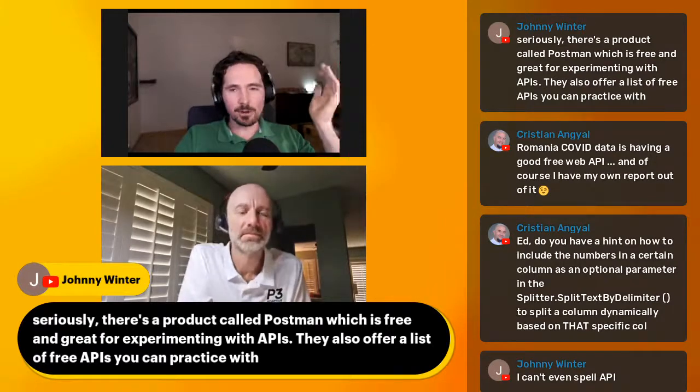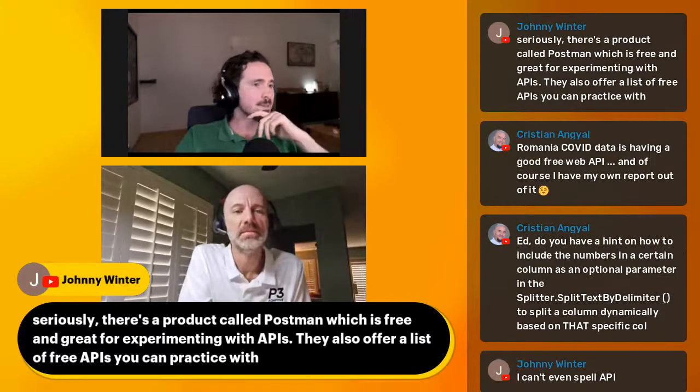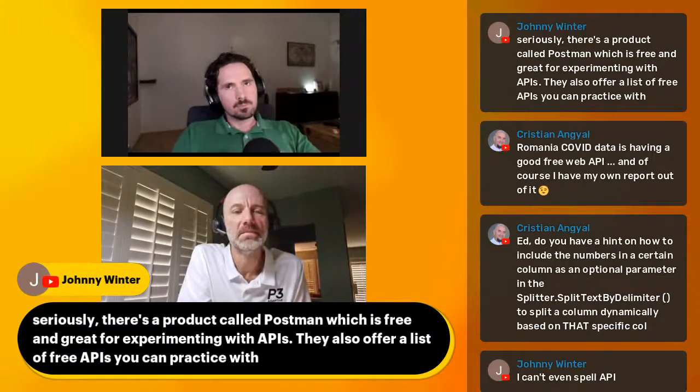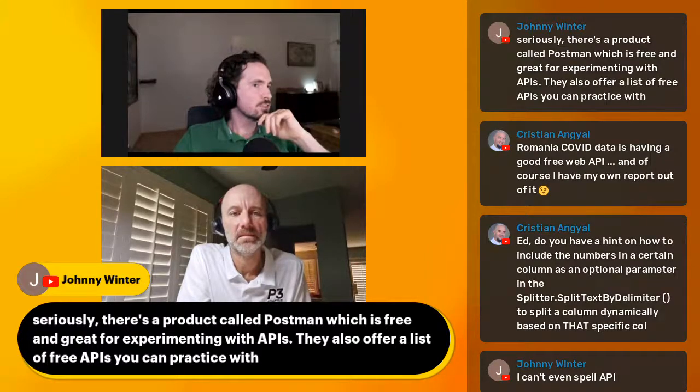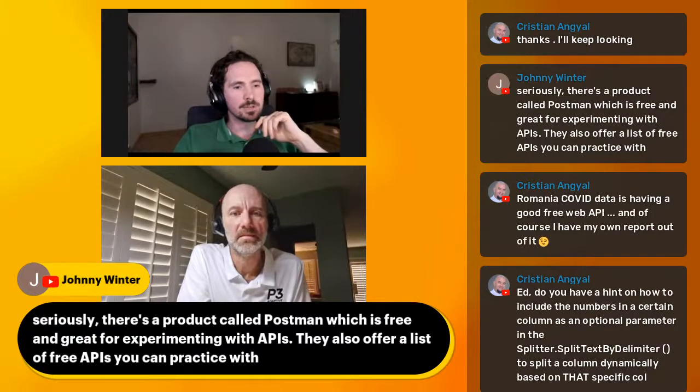I had Postman sitting there for so long. But yes, I think there aren't a huge number of APIs that I know that you can just connect to, so when I have two or three, I just always use those because they're there. And yes, Johnny's completely right. There is Postman, so if you want to look at it, use Postman. It's not bad at all.